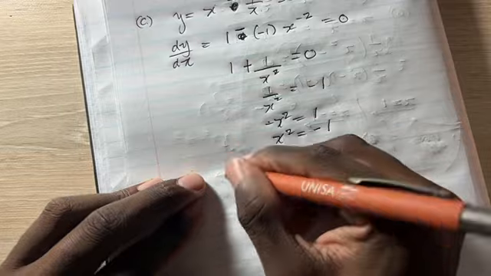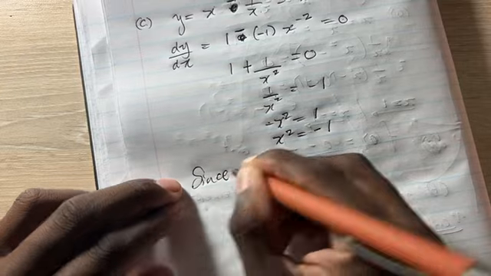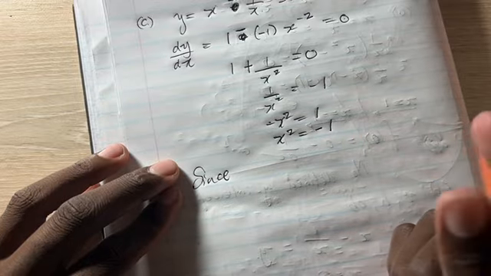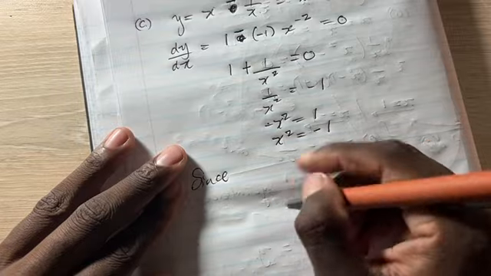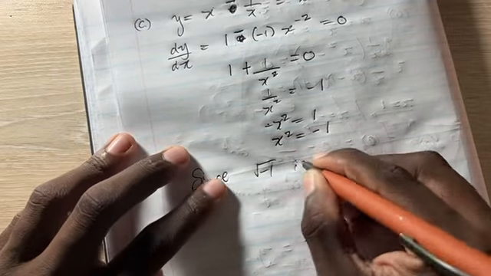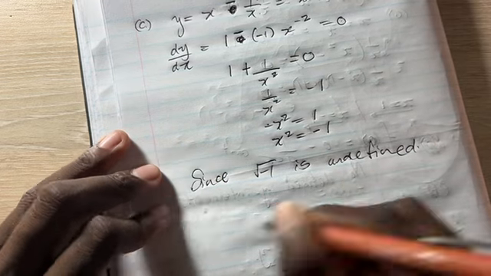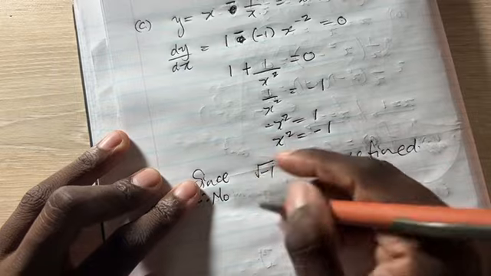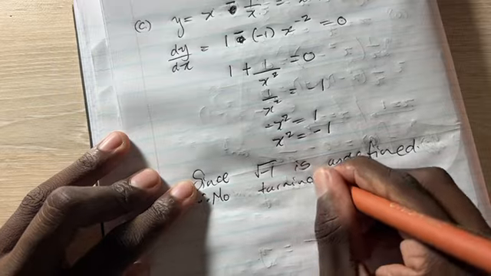So because of that, let's say for now the square root of negative 1 is undefined for you guys. Therefore, no turning point, because that's what we're looking for.